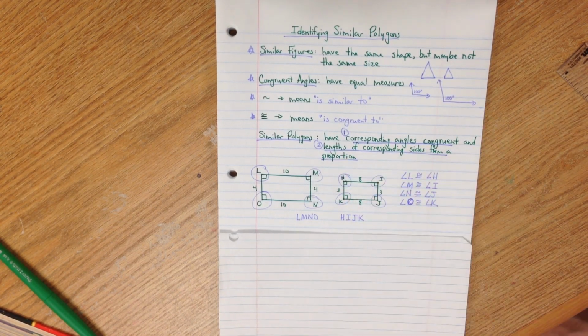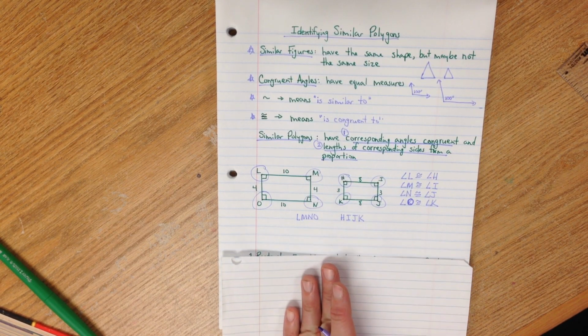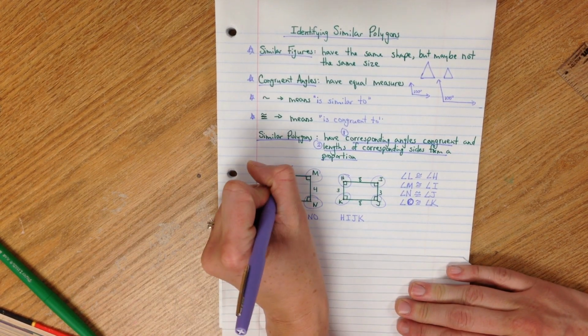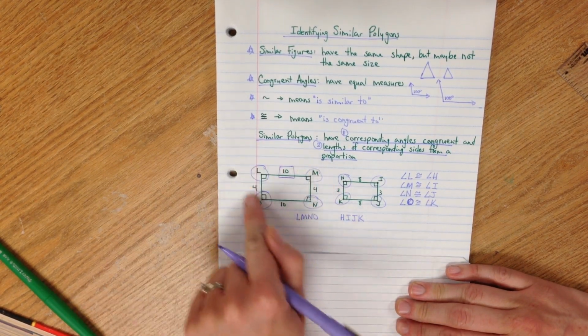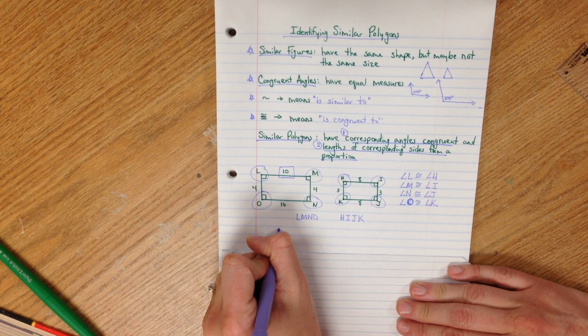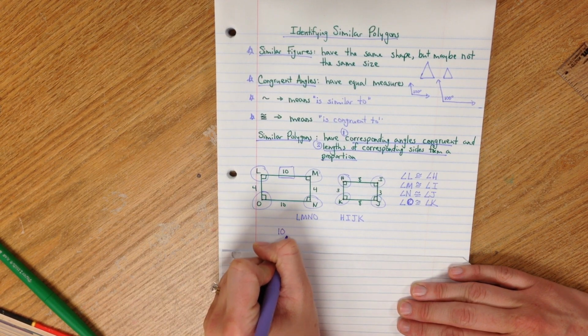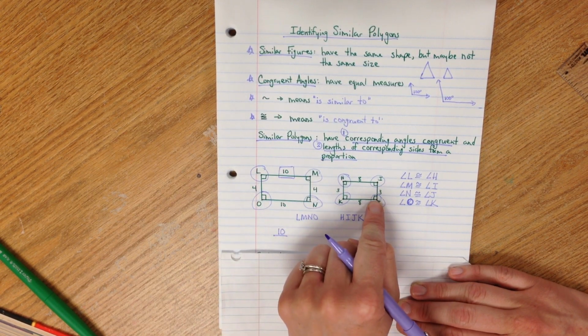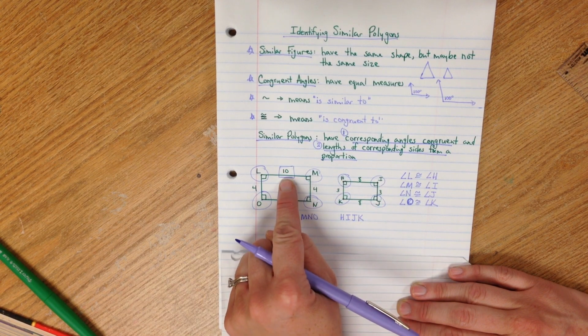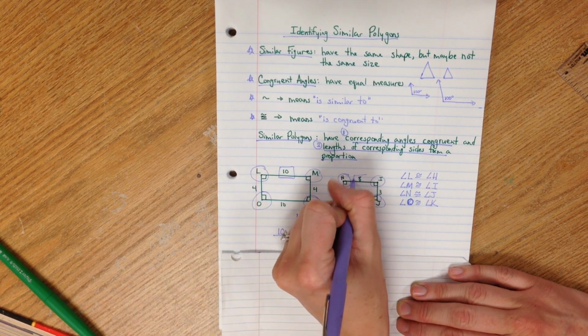Now let's talk about whether the lengths of corresponding sides form a proportion. With a proportion, we need to make sure that we put the corresponding sides in the same ratio. Let me show you what I mean by that. Let's look at this number 10 right here. I'm going to use this rectangle on the top of my first ratio. Which side over here corresponds to the 10? It's the 8.